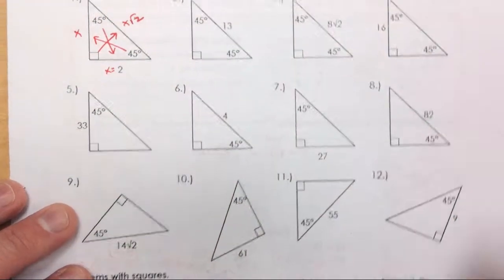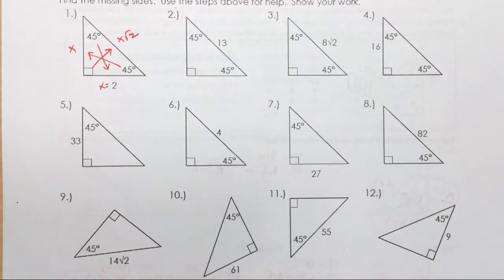I'm not going to do all of these in the video. I'll do maybe about half of them, and then I'll post the answers on Google Classroom if you want to look at them. Also, I'll leave the answers on the board in the front, just next to my desk. So here we go.